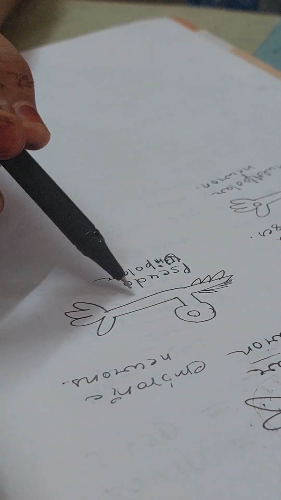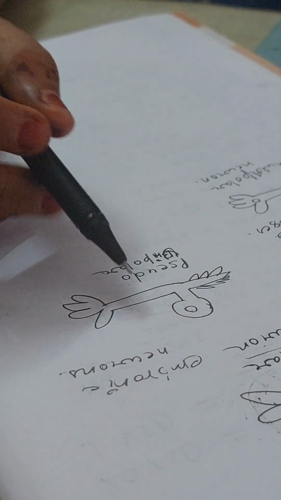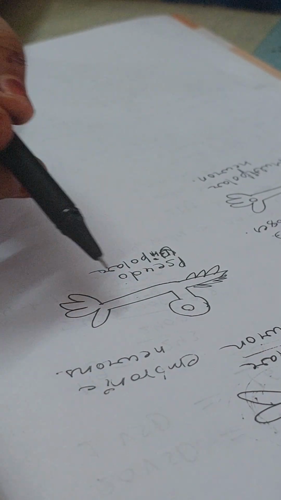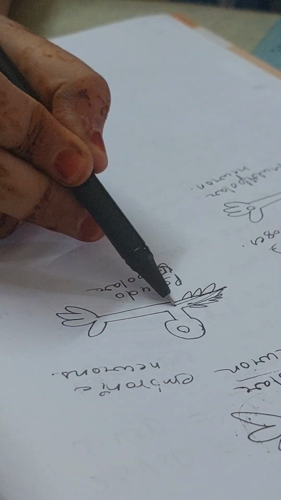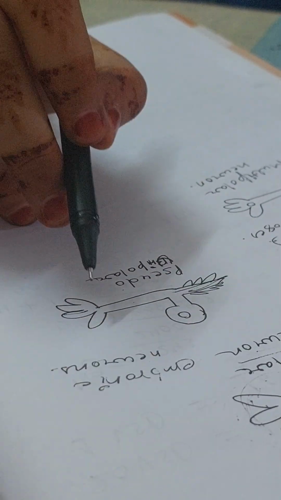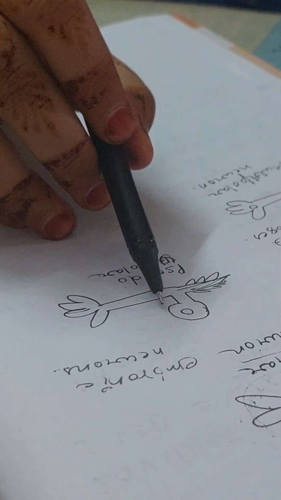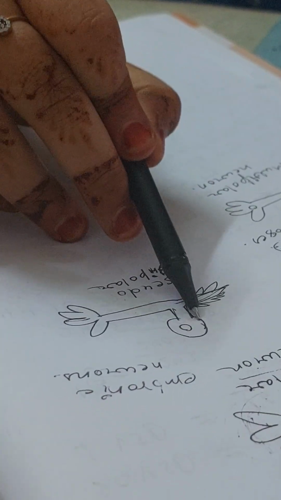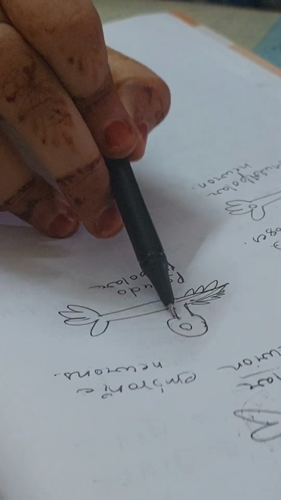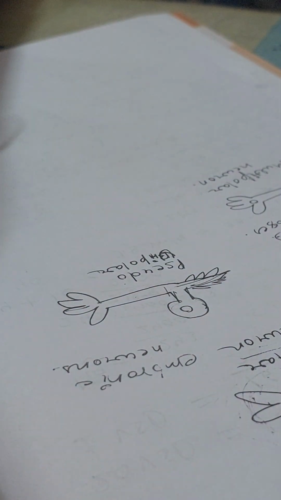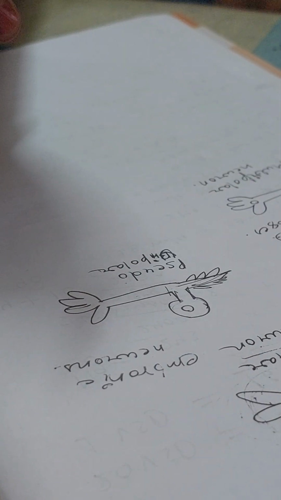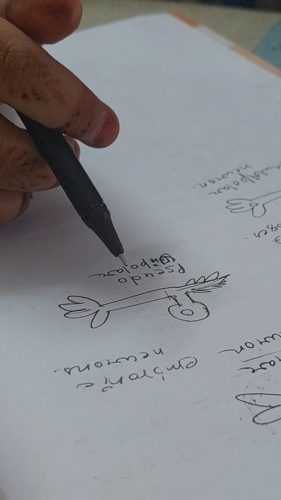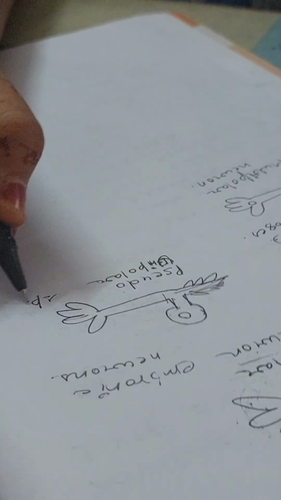Then pseudo unipolar. It looks like a unipolar neuron with one pole, but it is pseudo unipolar because the cell body is on the upper side. It looks like a unipolar neuron, but it is a bipolar neuron, and it is found in the spinal cord.